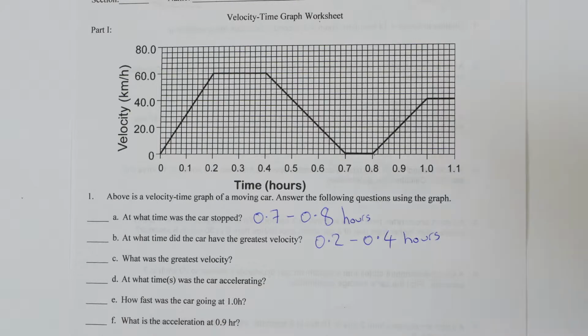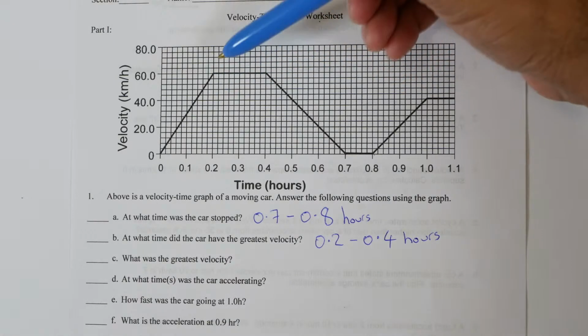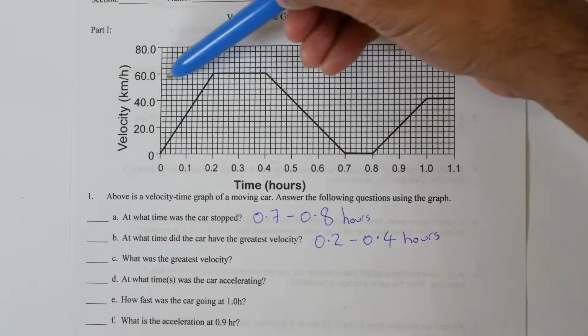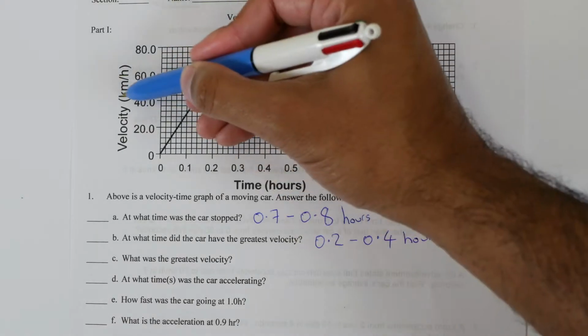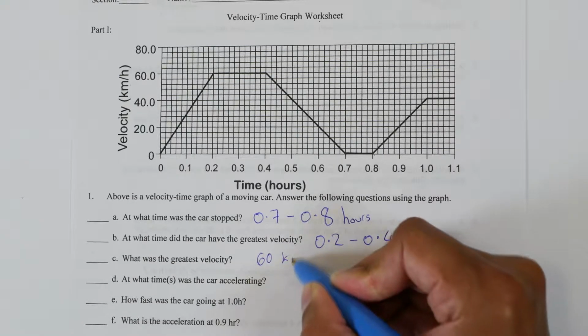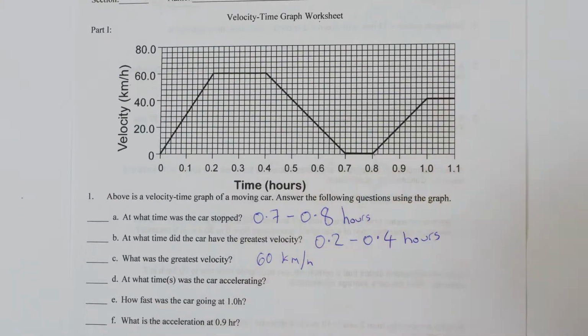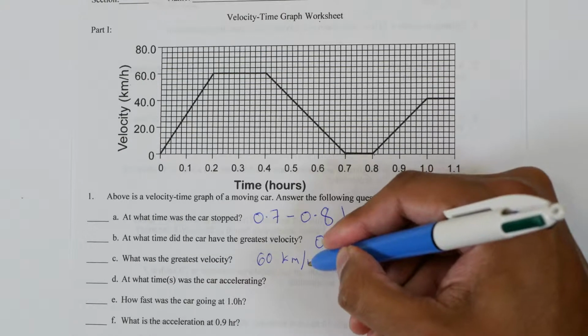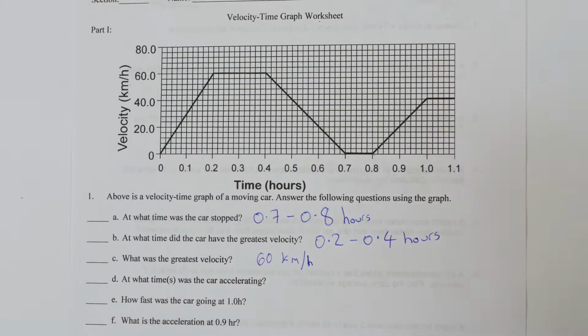What was the greatest velocity? Okay, now what we're going to do is we're going to read off the top, and it says 60 kilometers per hour. And I can't stress enough how important the units are. Make sure whenever you're answering these questions that you get the units perfectly correct.